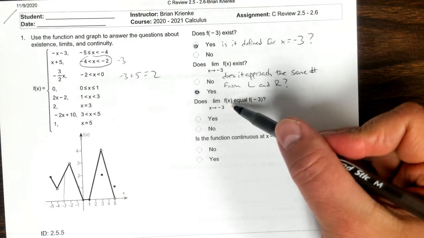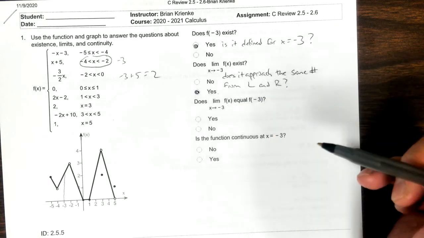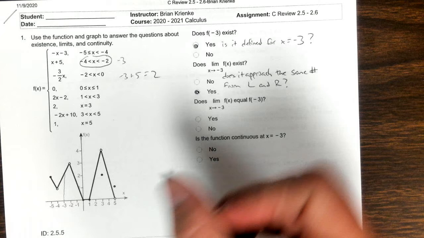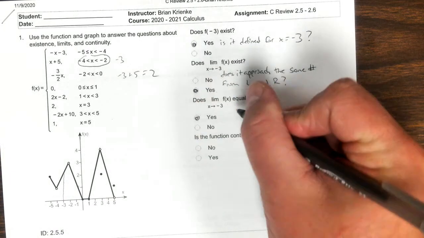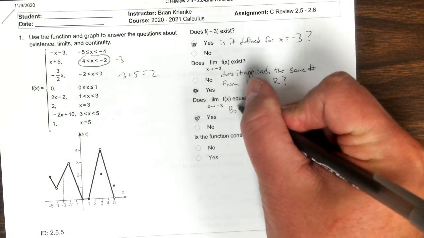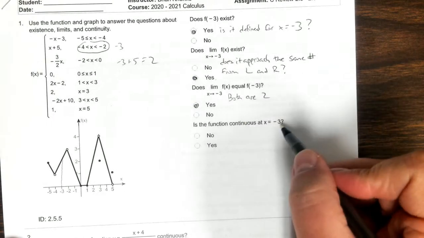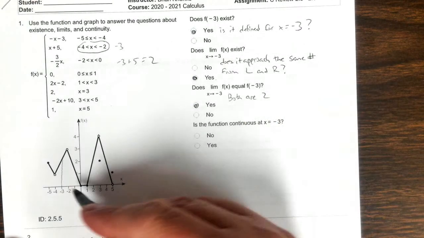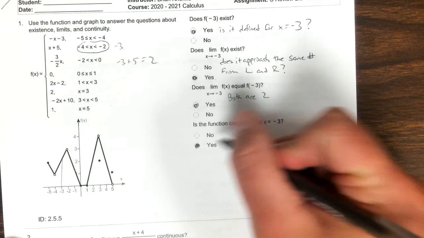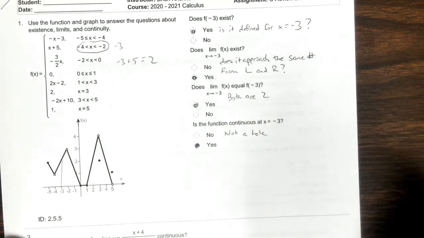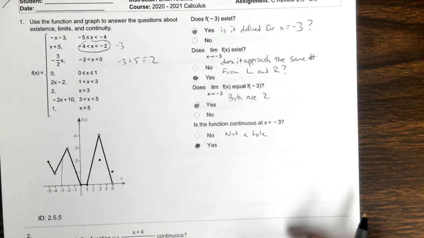Now the next one says, does the limit equal the function at that value? And yes, they're the same. Both are 2. And is it continuous at negative 3? Yes, there's not a hole. Okay, so that's the first one.